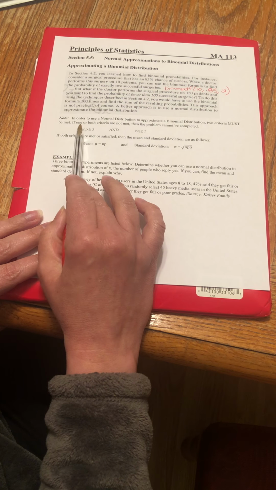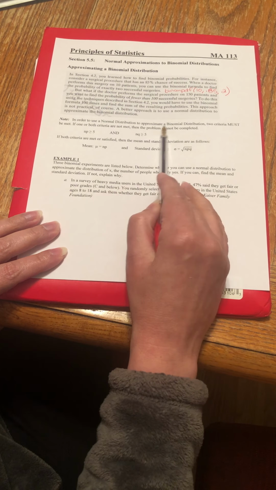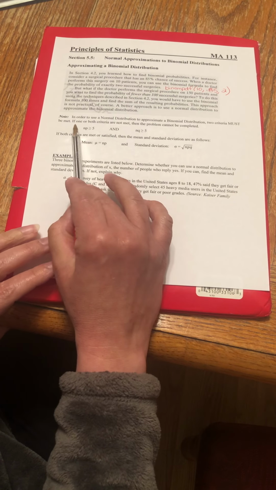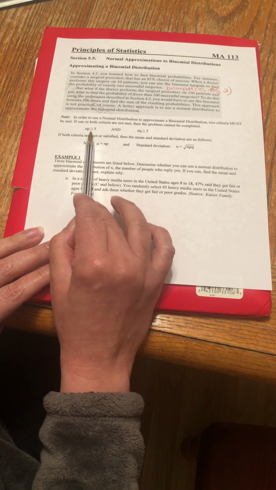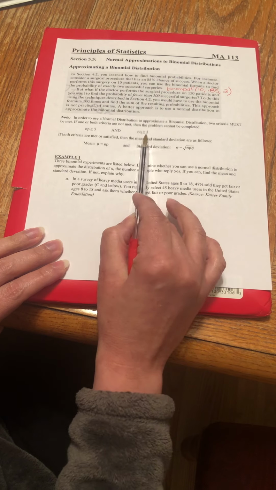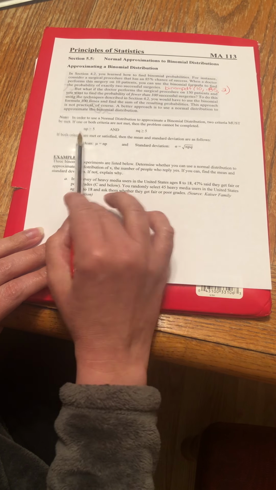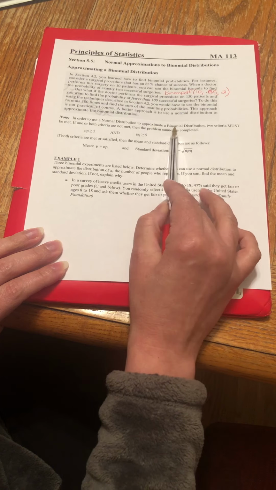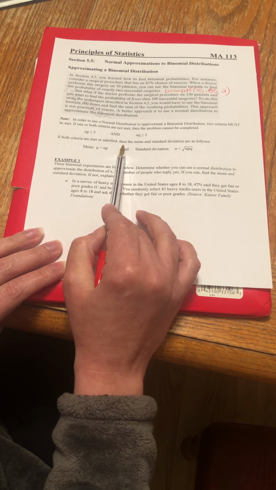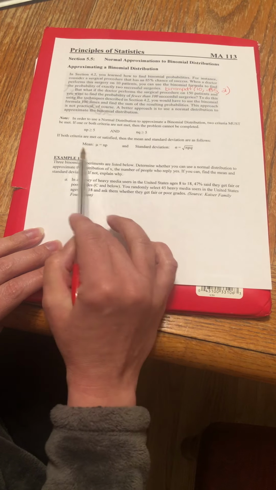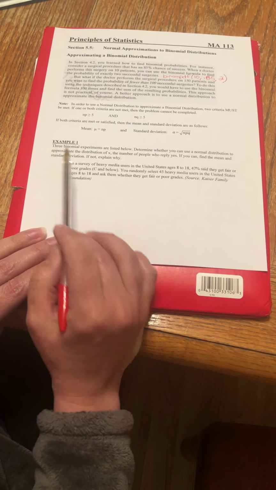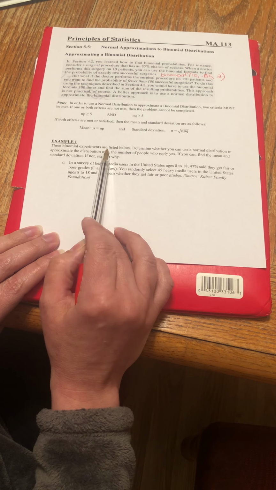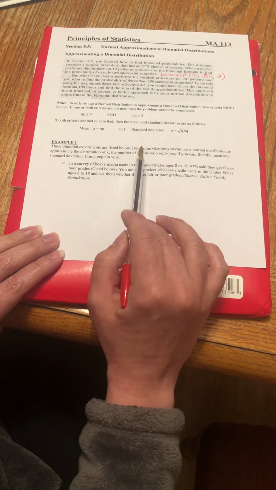The first thing you have to do in these problems: in order to use a normal distribution to approximate a binomial distribution, two criteria must be met. If one or both criteria are not met, then the problem cannot be completed. The two criteria are NP has to be greater than or equal to 5, and NQ has to be greater than or equal to 5. If both criteria are met, then the mean is mu equals NP, and the standard deviation is the square root of NPQ. So let's do a problem. 3 binomial experiments are listed below. A, and then B and C are on the next page.